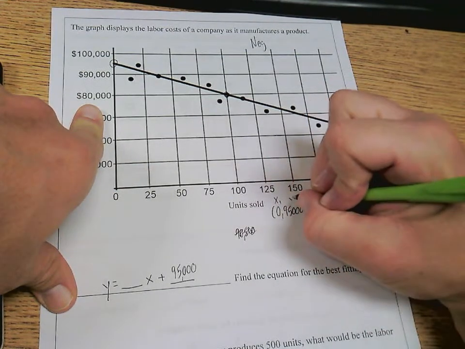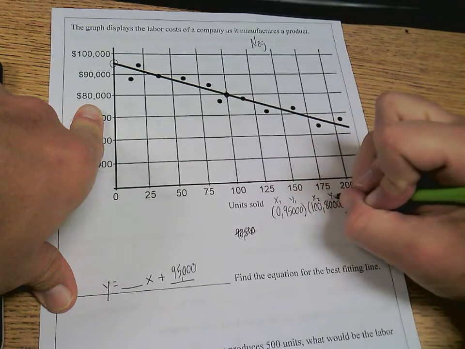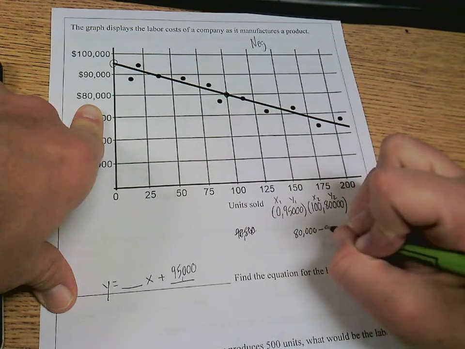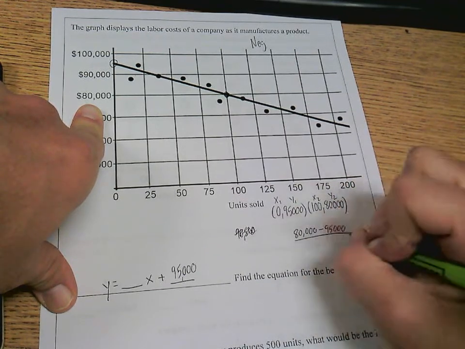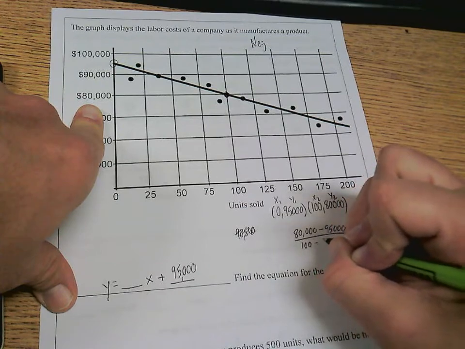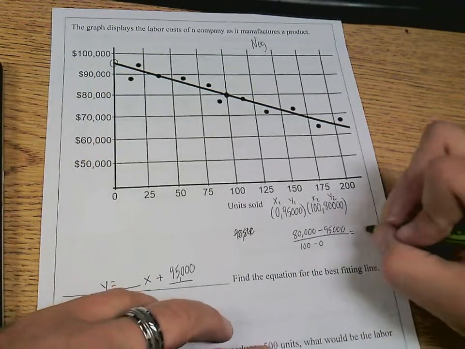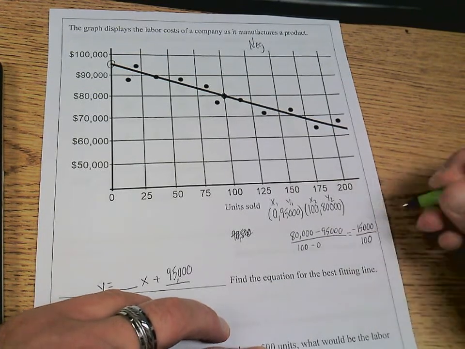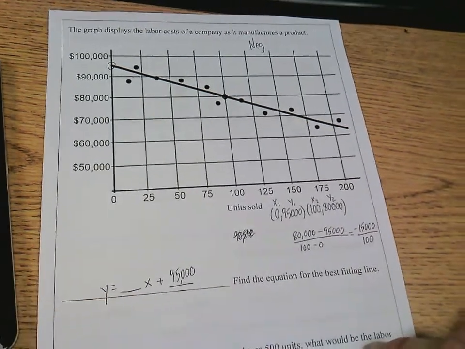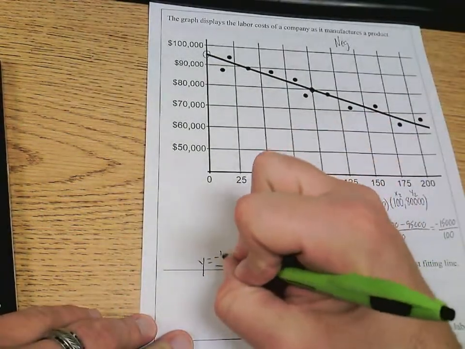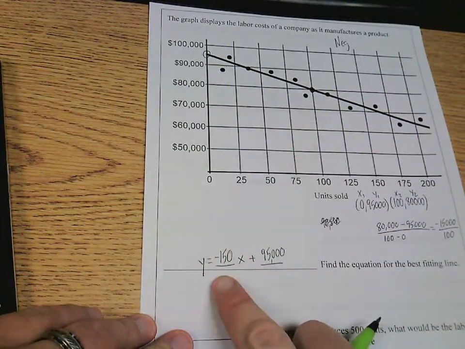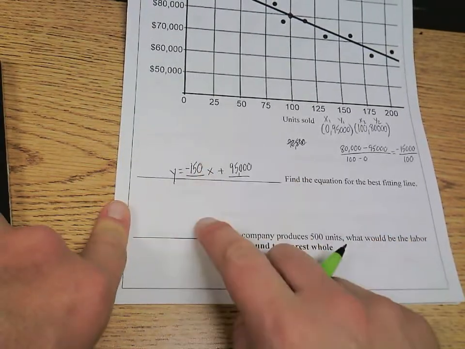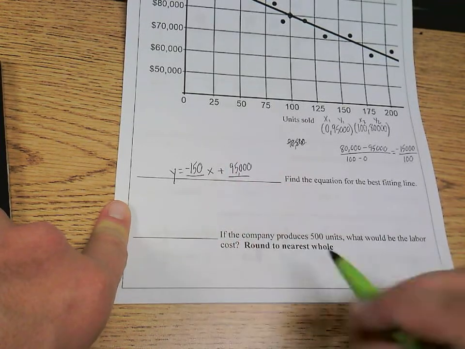All right, so this is x1, y1, x2, y2. All right, so 80,000 minus 95,000 over 100 minus 0. All right, so that's going to give me negative 15,000 over 100. When I do the math, I get a slope of negative 150. There we go. Now obviously, if you get this question wrong, this question is going to be wrong too.